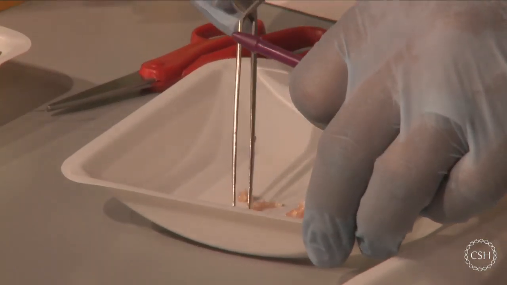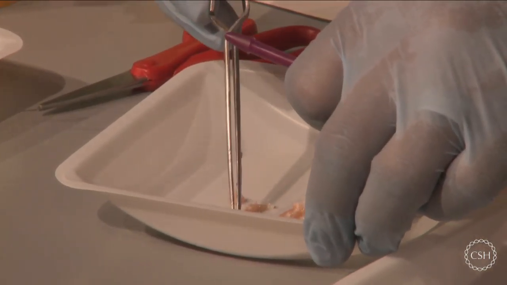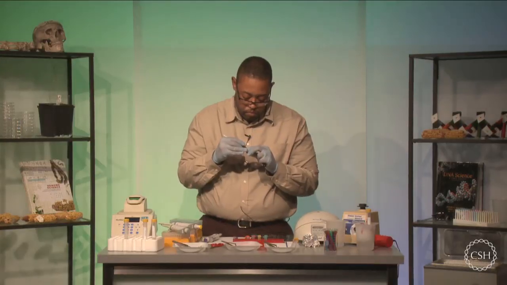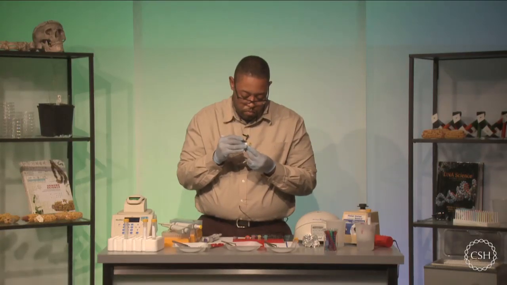So what I'm going to do now is I'm going to take that piece, and I'm going to add this to my next test tube. And then I'm going to label this sample number 2. And this is my pork.